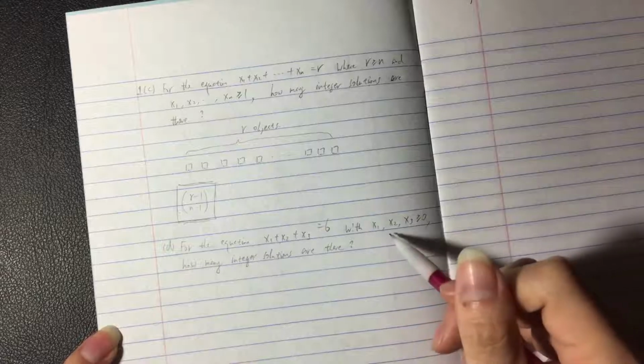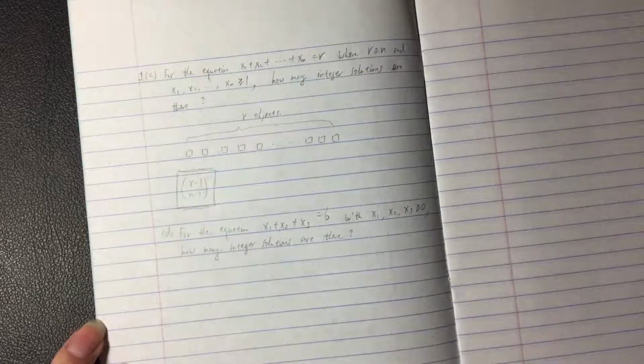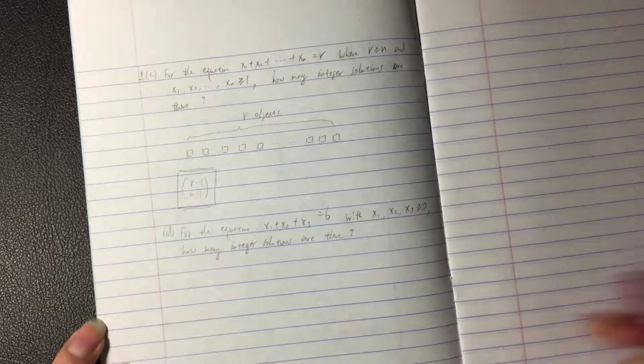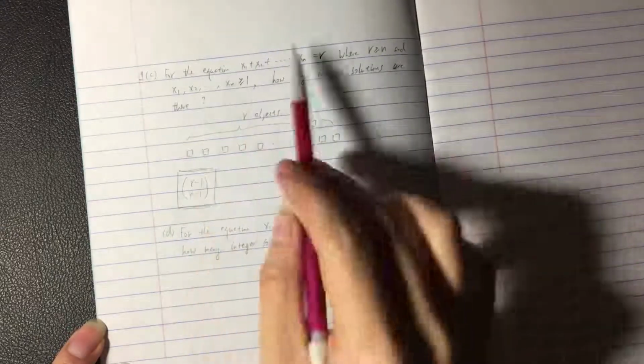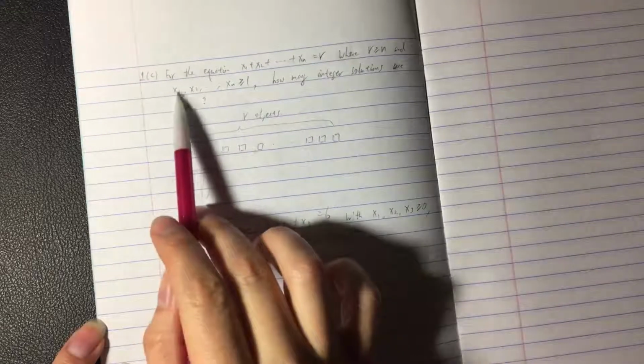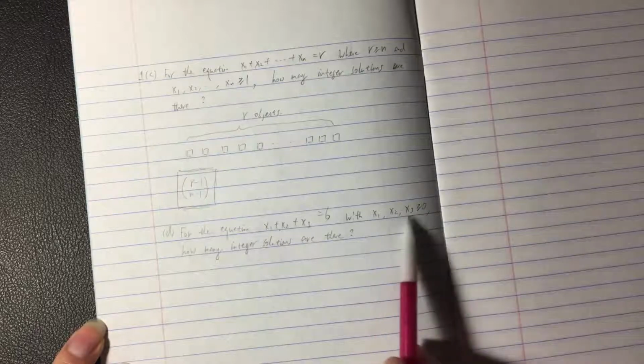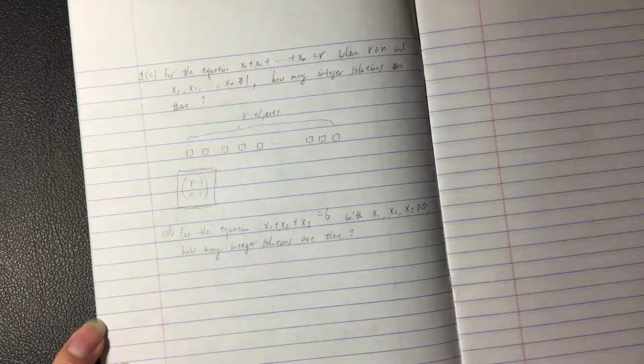Now, if x1, x2, x3 are greater than or equal to 0, how can we find a solution here? If we compare this problem with the previous problems, we can see that they are almost the same equation. The only difference is that for the previous problems, the x are greater than or equal to 1. Here, the variables are greater or equal to 0. What can we do for this problem?